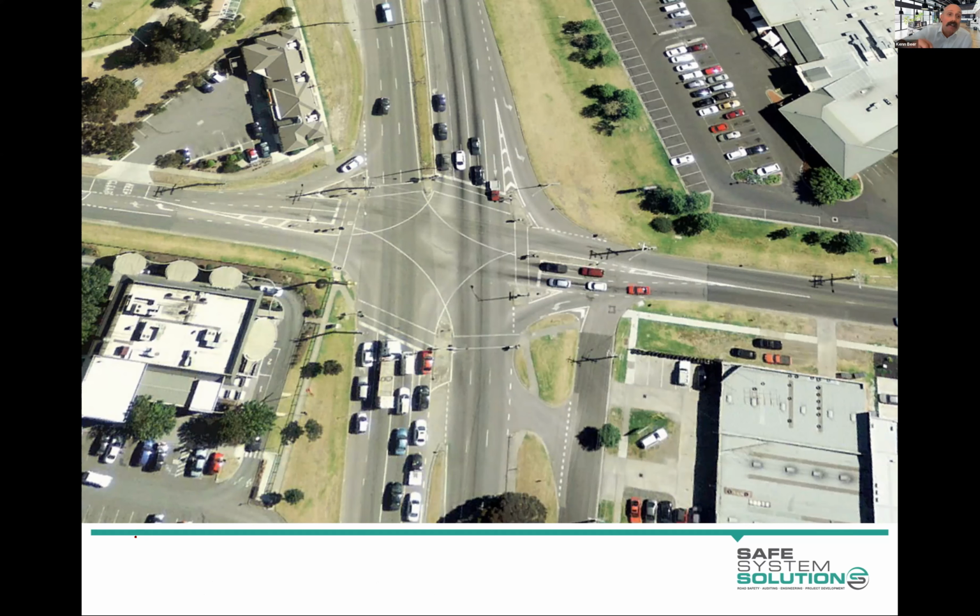Yes, that's Cranbourne McDonald's there for those who have had their Big Mac down there. It's not like that anymore. I should get the after aerial image.